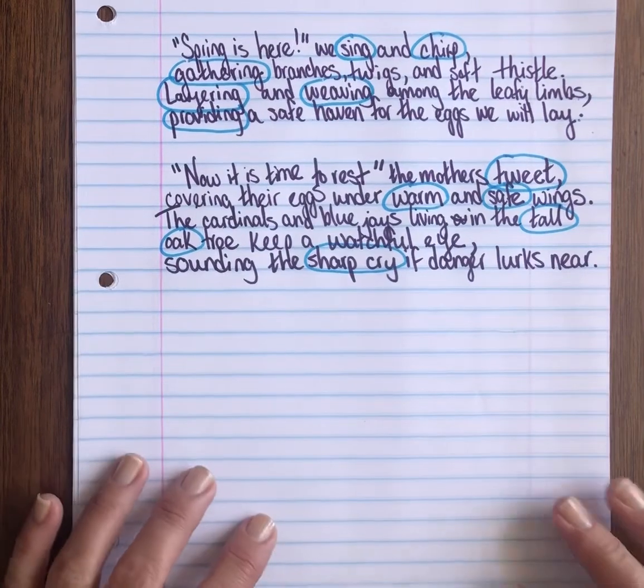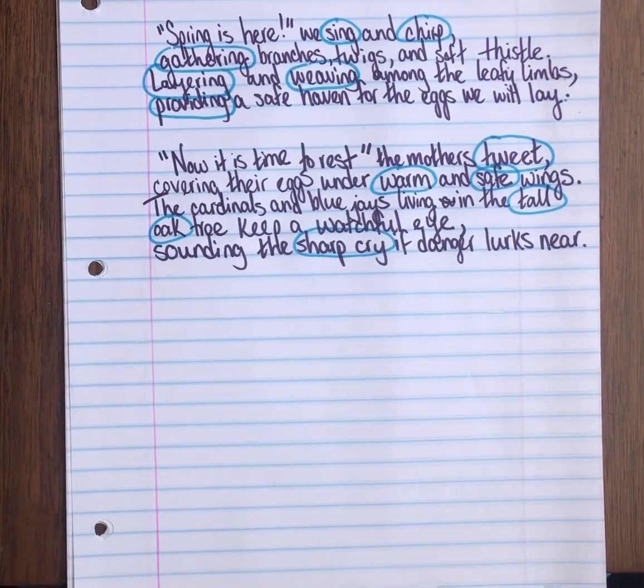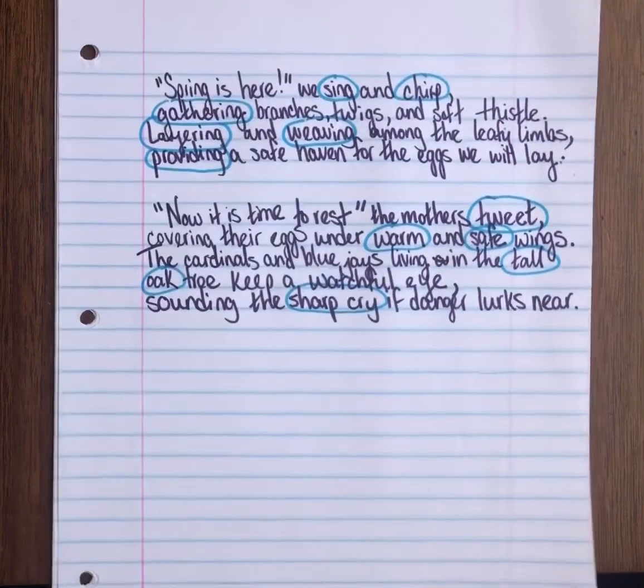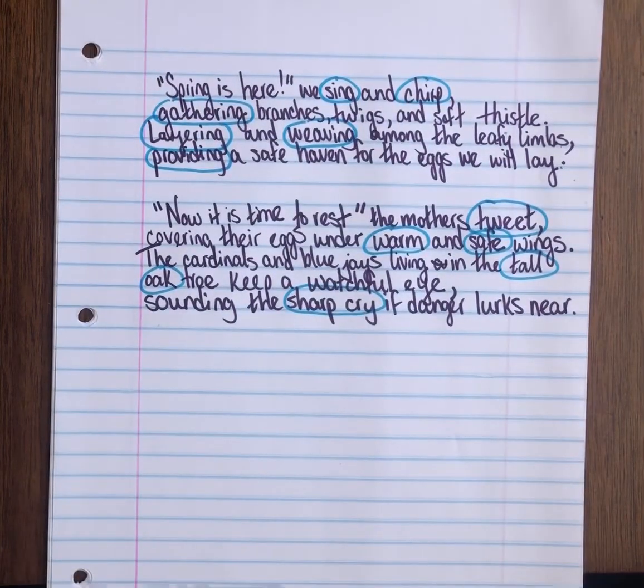So your job today: use sensory details to write your second stanza, which should build upon the action that has taken place in your first stanza.